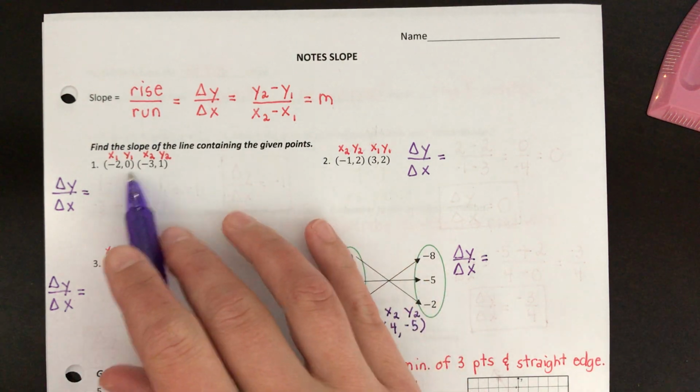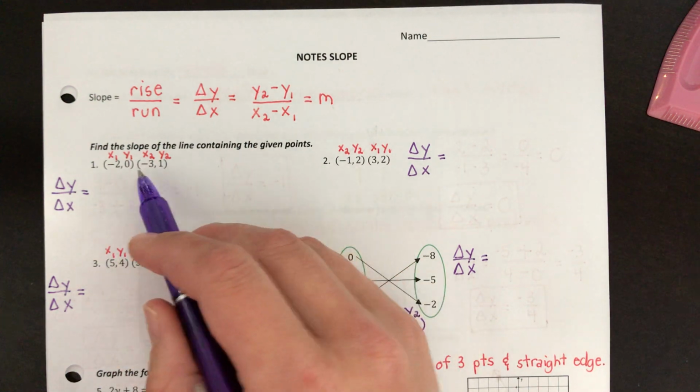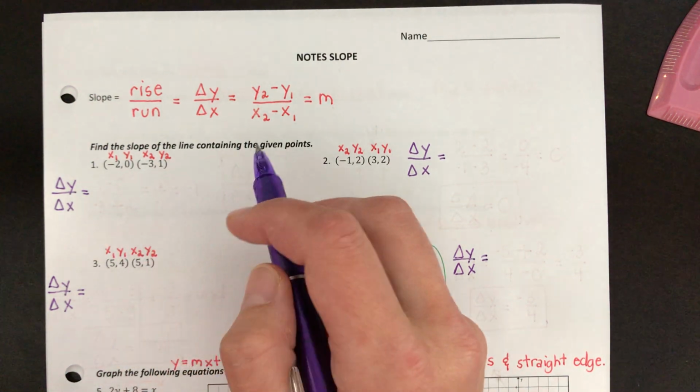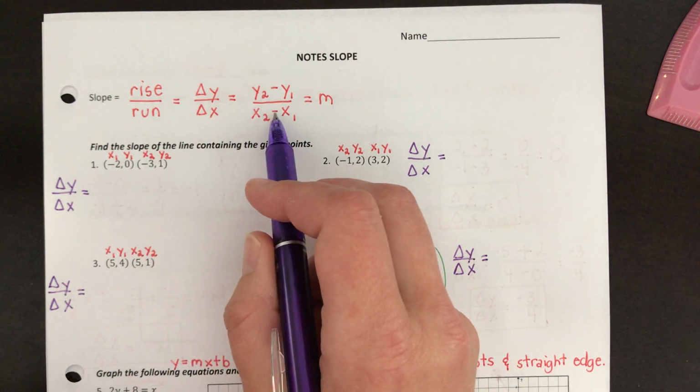So here's the deal. You're given ordered pairs. You don't have a graph, right? So sure, we could graph these, draw the line through the points, and count the slope, count the rise or fall over the run. But in this case, we're going to use algebra. We're going to use our formula here.